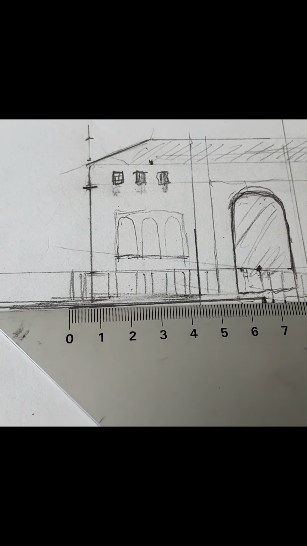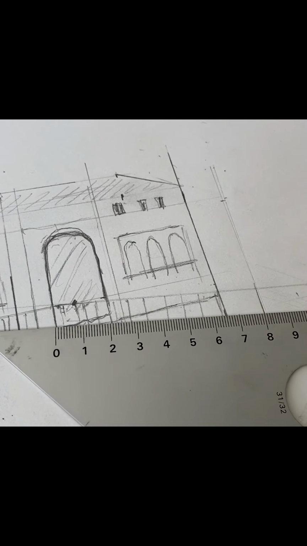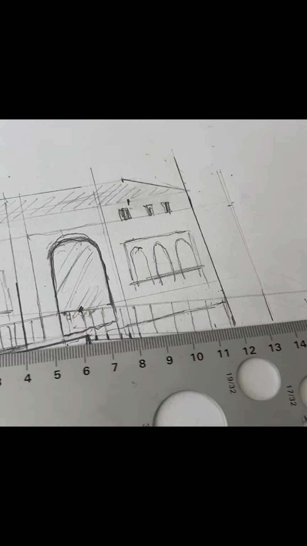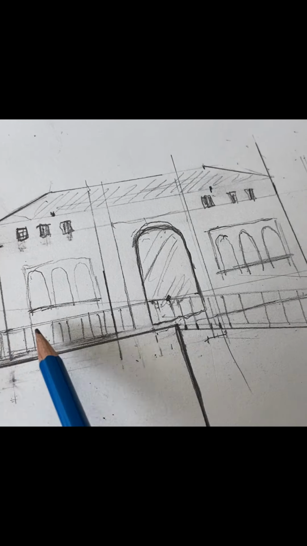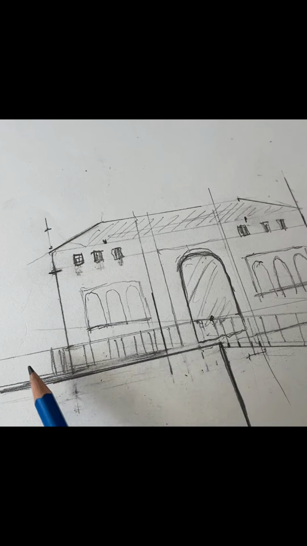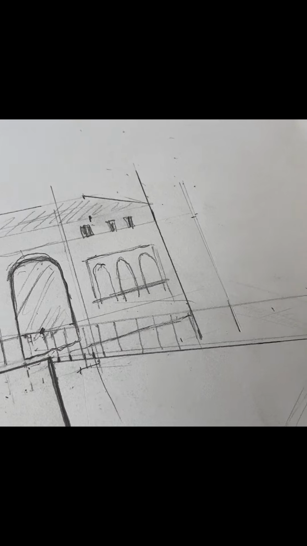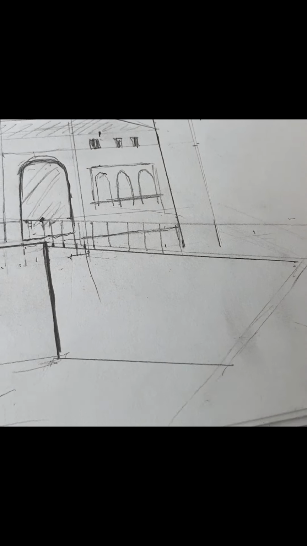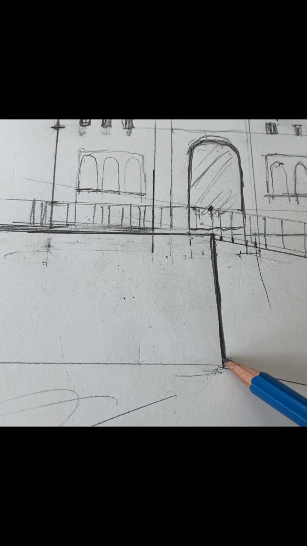And then I began to draw in the railings, and again, like I said, the perspective, I played with that, and obviously perspective splays out, and I joined them together. So I played with the perspective, and I made this wall.